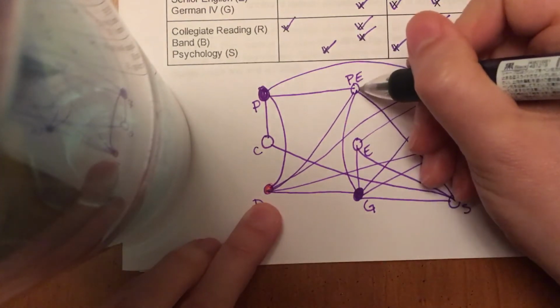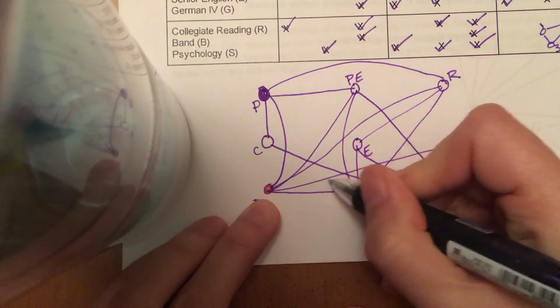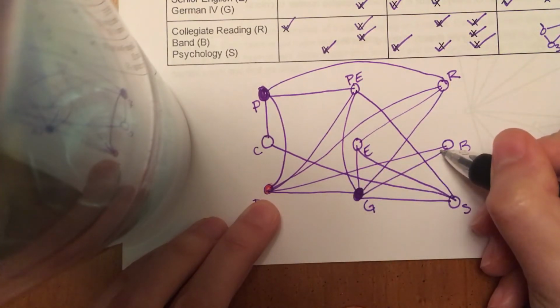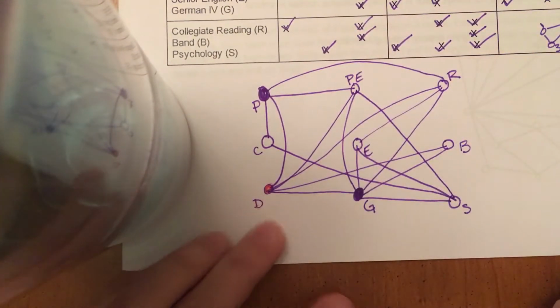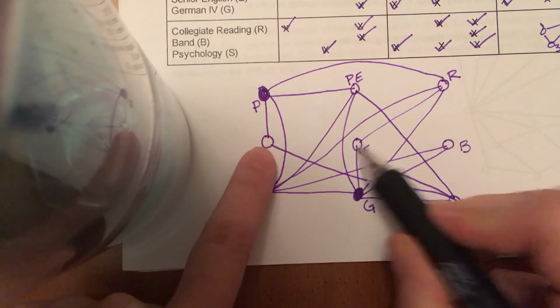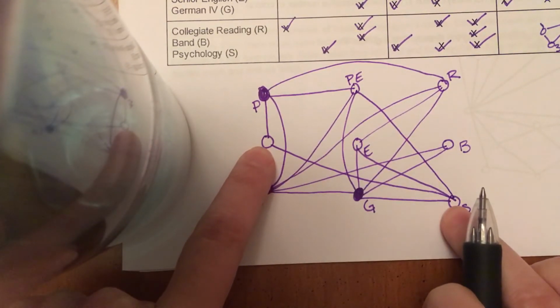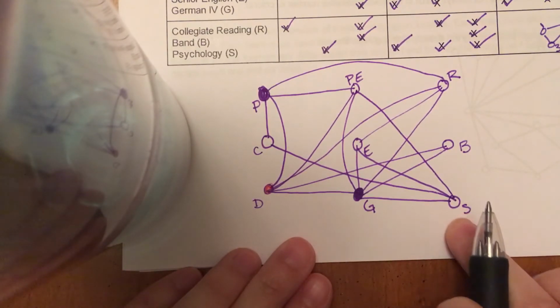So I cannot color PE, collegiate reading. I cannot color band. German and physics are already colored. So right now I can color English, calculus, or psychology. Okay, so I've got a choice to make here.